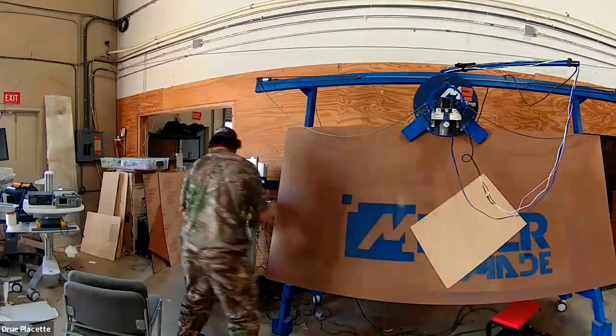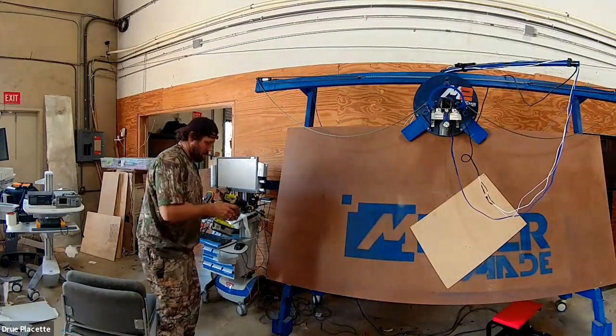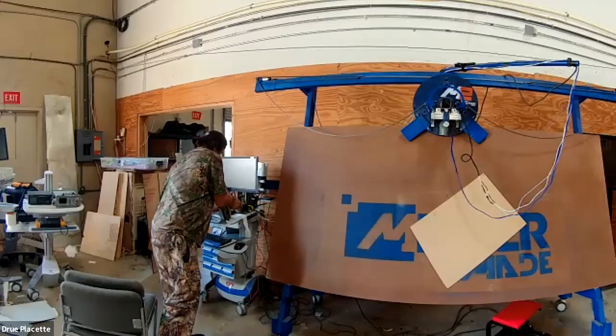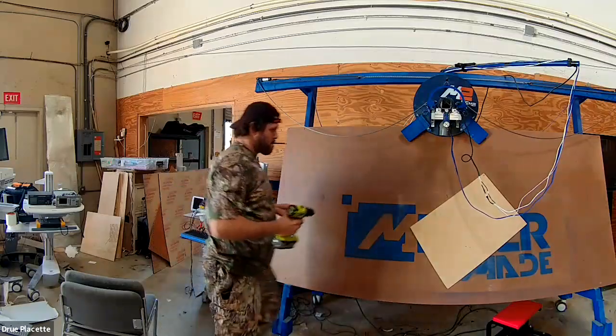I was just looking at the chat. Someone, Joshua, is asking about the Y coordinates being inverted. That is usually the first thing to check before you get into any software settings: flip your XY motor cables on the control box.